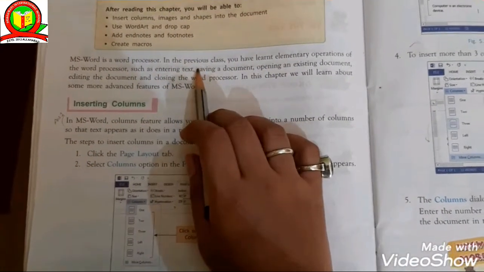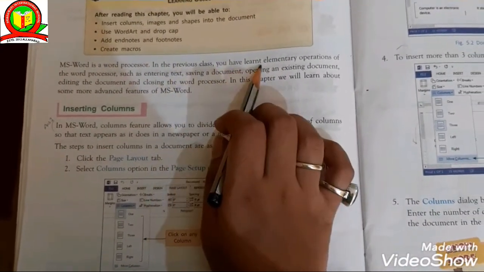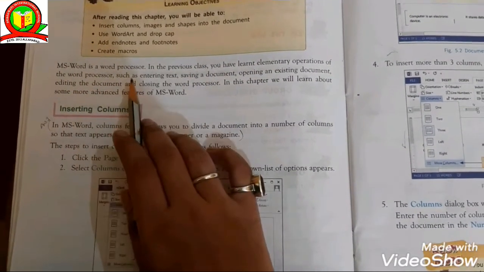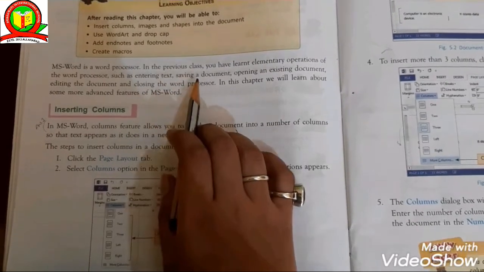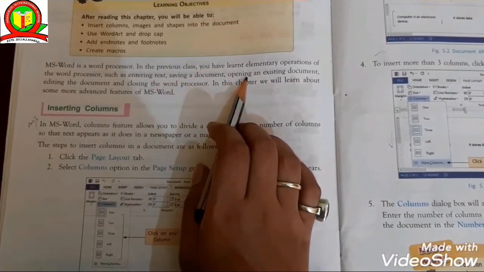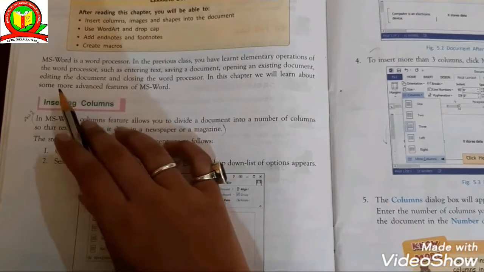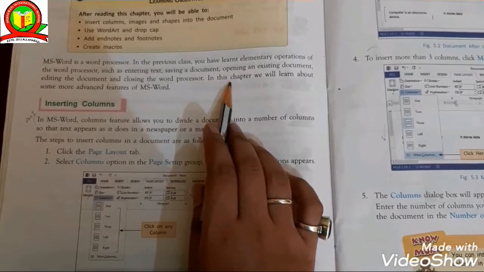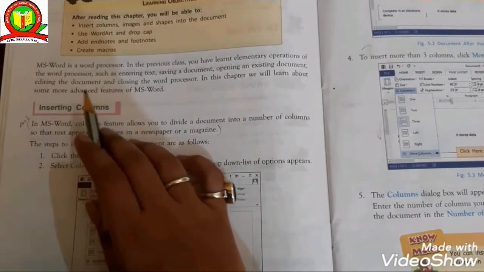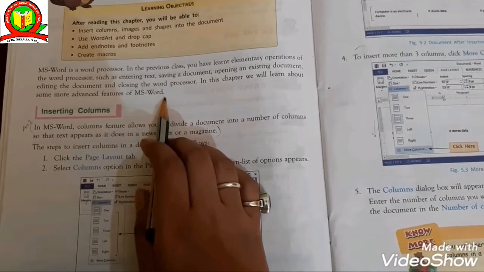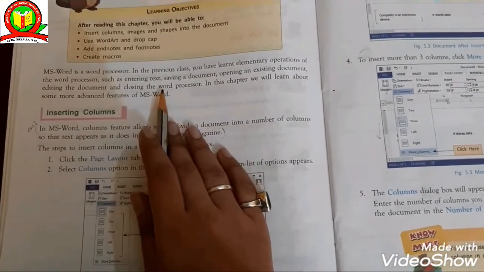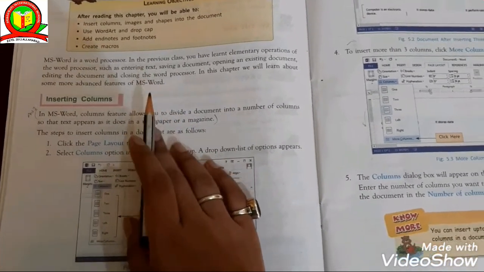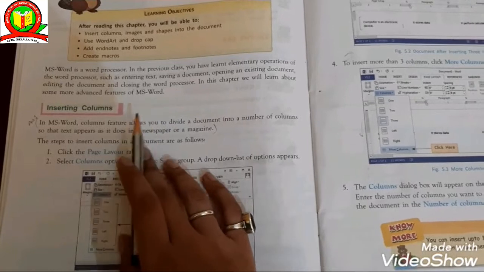Word Processing. In the previous class, you learnt the elementary operations of the word processor, such as entering text, saving a document, opening an existing document, editing the document, and closing the word processor. In this chapter, we will learn about some more advanced features of MS Word. This paragraph is telling about the things which you have learned till now. Now we will be learning some more advanced features of MS Word.